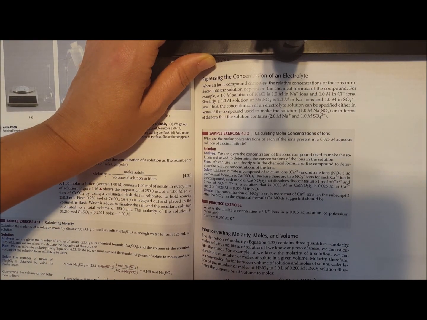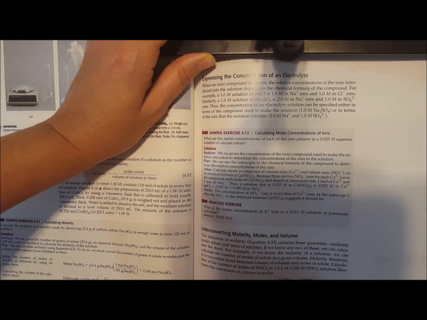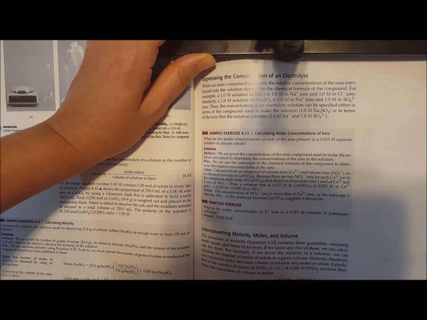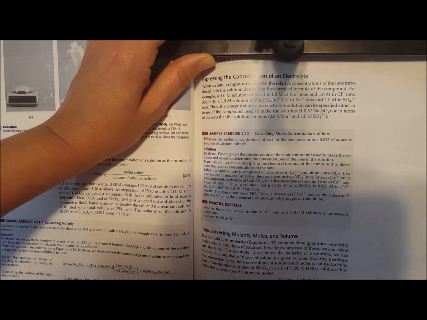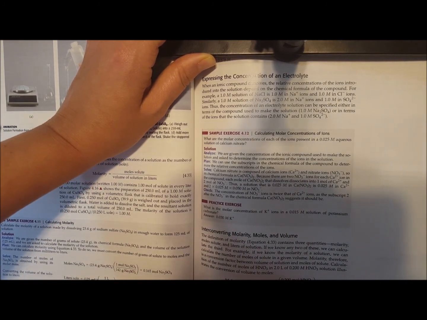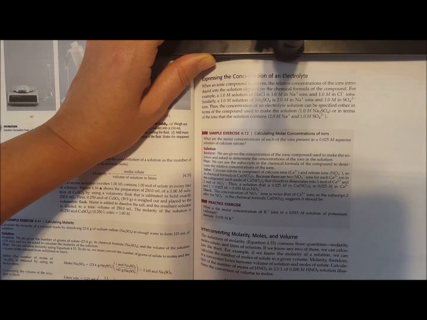So its chemical formula is Ca(NO3)2, with a subscript 2, because calcium has a 2+ charge. Because there are 2 nitrate ions for each calcium ion in the compound, each mole of calcium nitrate that dissolves dissociates into 1 mole of calcium with a 2+ charge and 2 moles of nitrate ion.